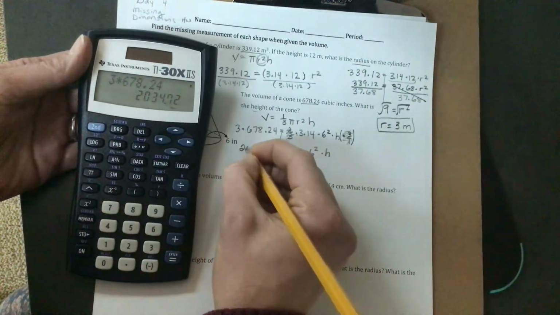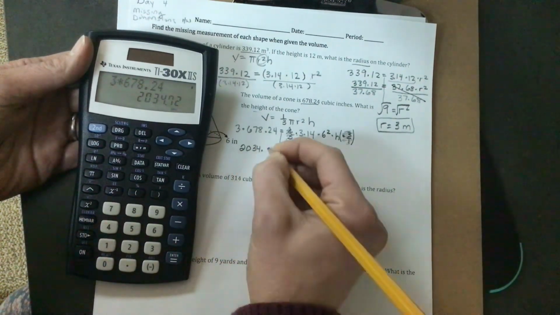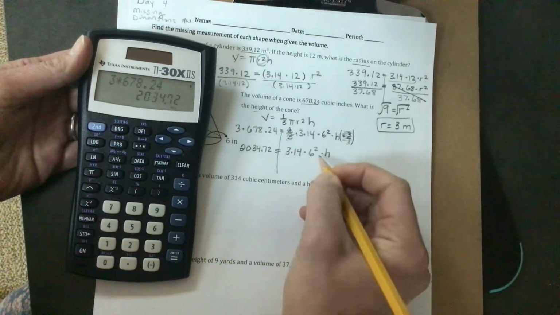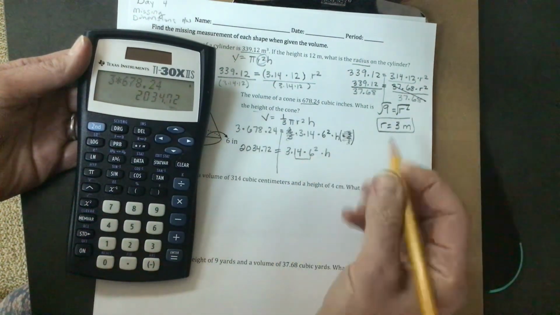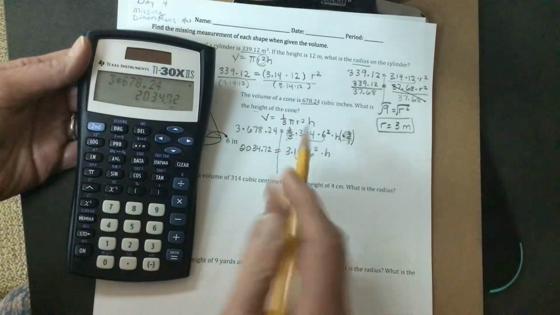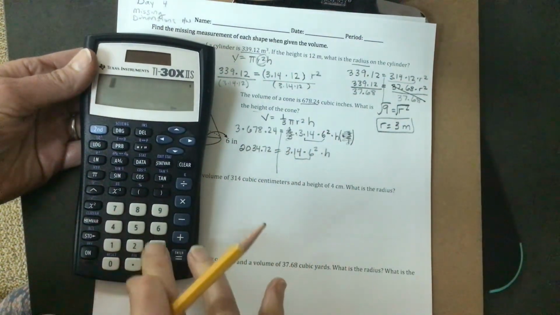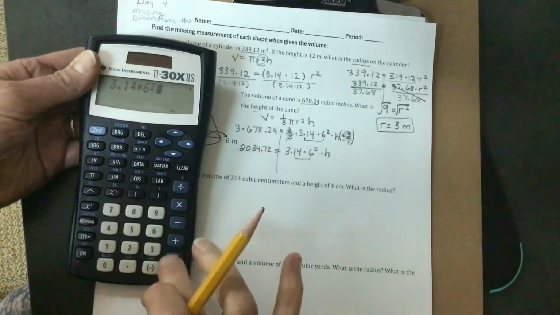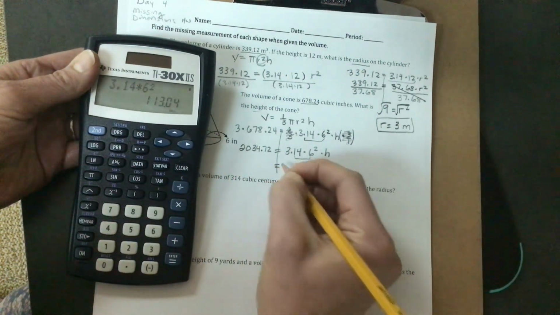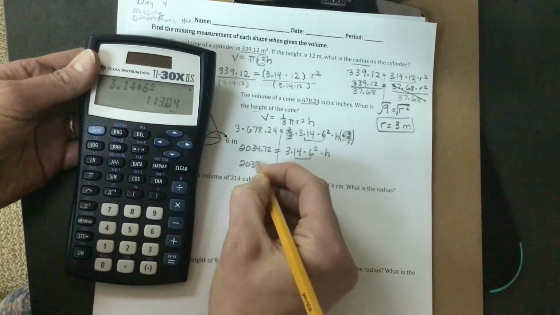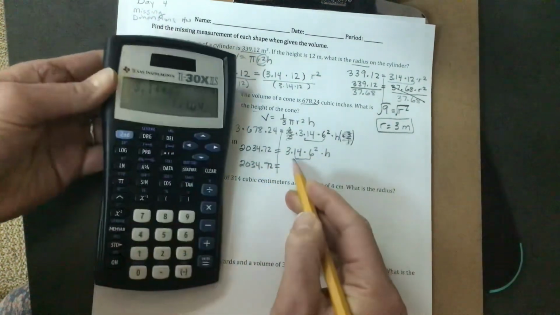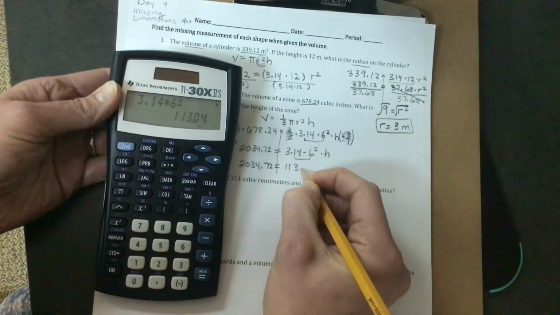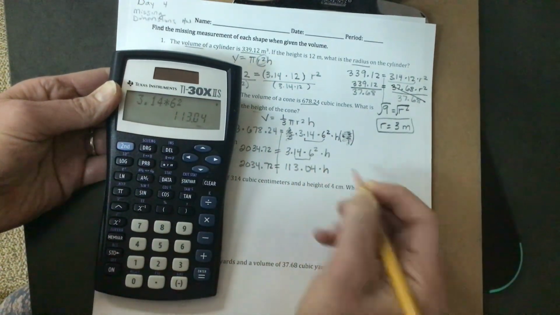Right, we've got 2,034.72, right? And I can go ahead and multiply those. I probably should have done that right there. I could have done that already. 3.14 times 6 squared. So this isn't changing, 2034.72. But when I multiply those two, I got 113.04 times the height, right?